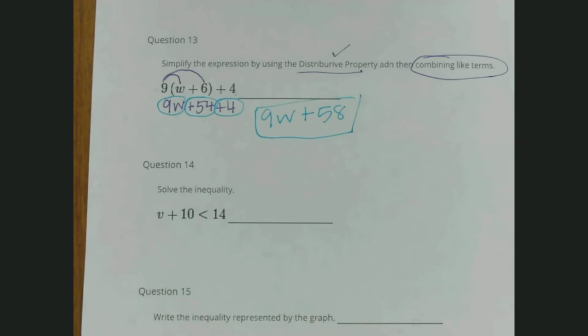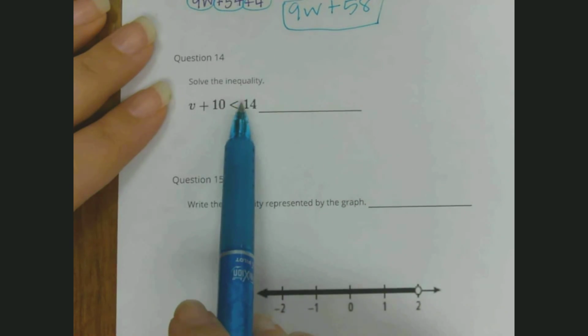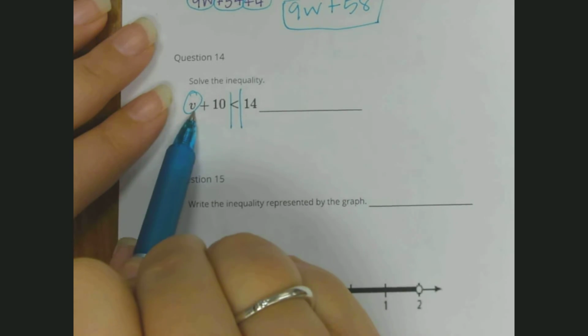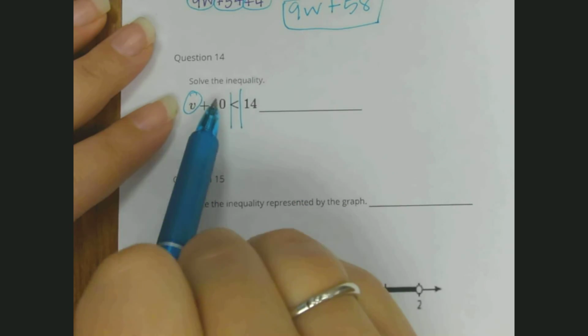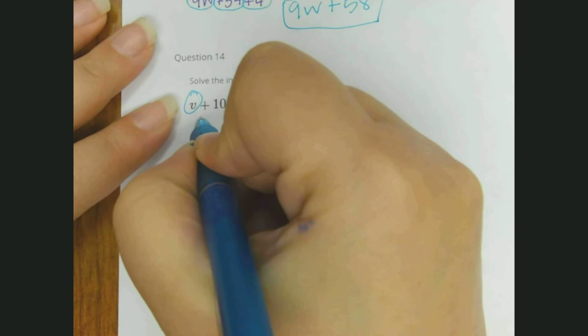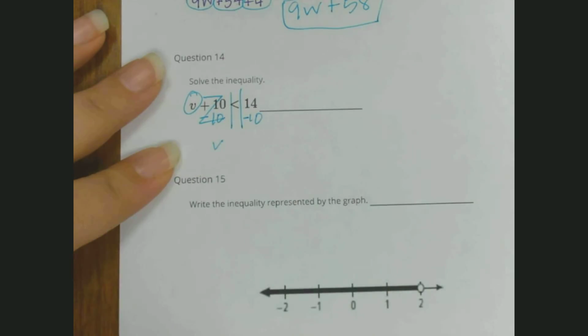Okay, question 15. Solve the inequality. b plus 10 is less than 14. First, I draw railroad tracks and circle the variable. I need to get the variable alone. What is this 10 doing? It's adding. To get rid of adding, I do the opposite, which is subtracting 10. Whatever I do to one side, I have to do the other side. So 10 minus 10 gives me a 0. So b is now by itself.